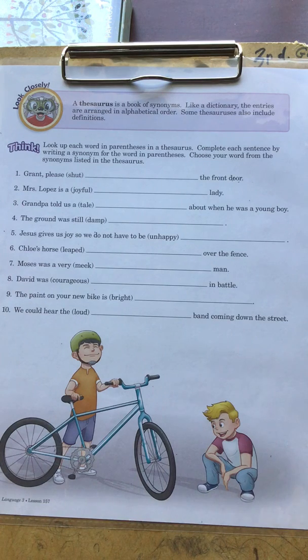Last time we talked about synonyms, and I mentioned a reference tool called a thesaurus, right? Which it tells us here, that's what our page is about today, that a thesaurus is a book of synonyms. Like a dictionary, the entries are arranged in alphabetical order. Some thesauruses also include definitions.